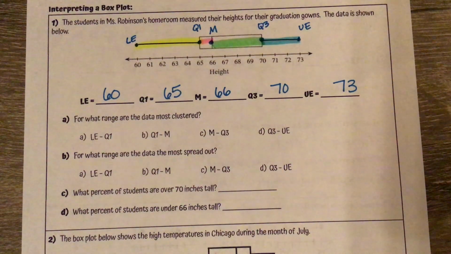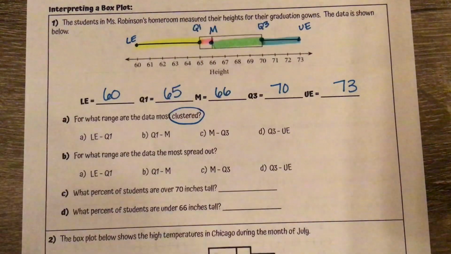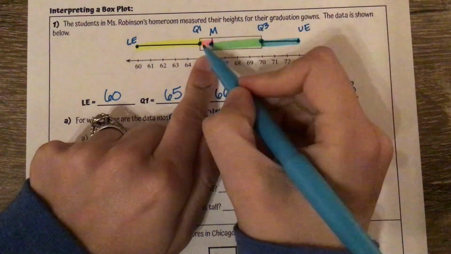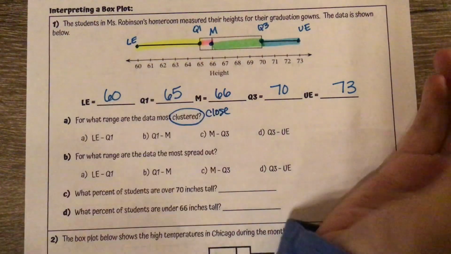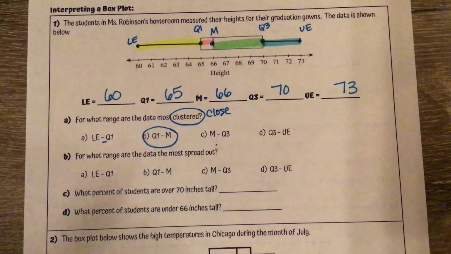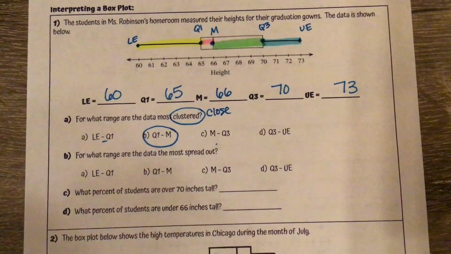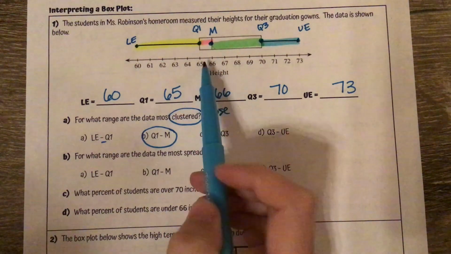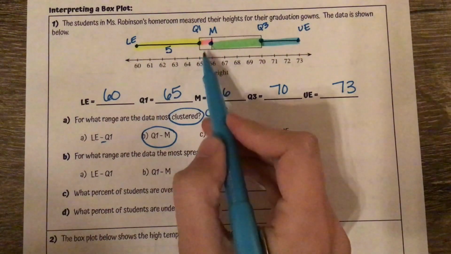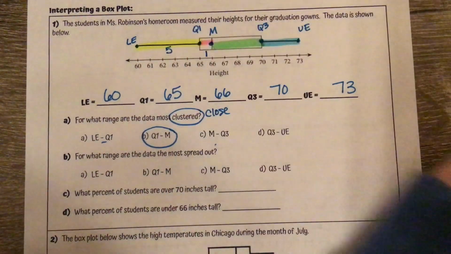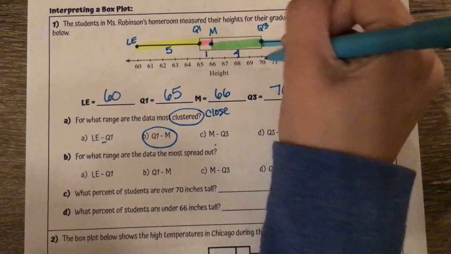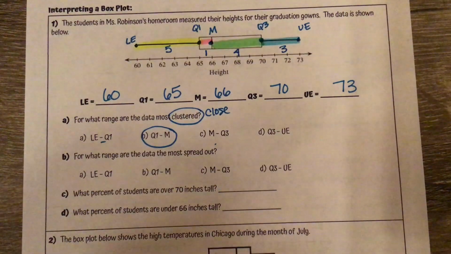So where is it the most clustered? Clustered means close. So it might be easy to see right here that this is the smallest box, Q1 to median. And it's listed in order for you here. 1, 2, 3, 4. You could also calculate the distance. Here it is 5 from 60 to 65. The distance here, 65 to 66, is 1. From 66 to 70 is 4. From 70 to 73 is 3.